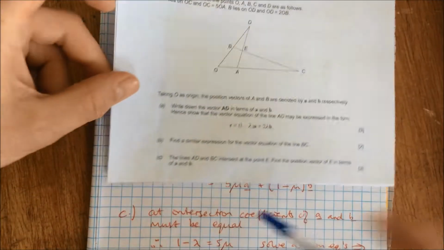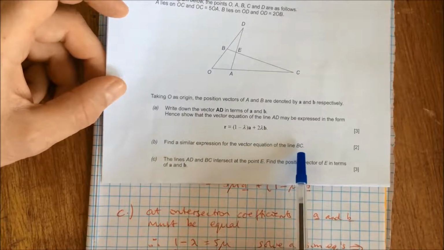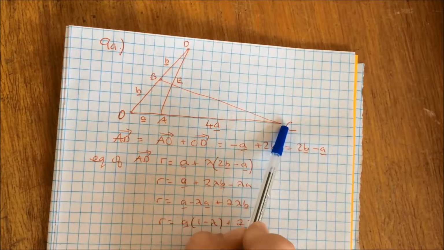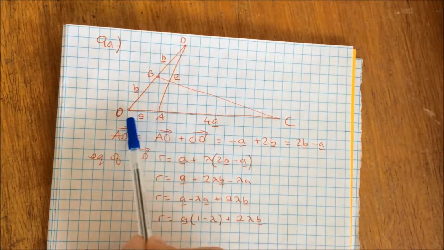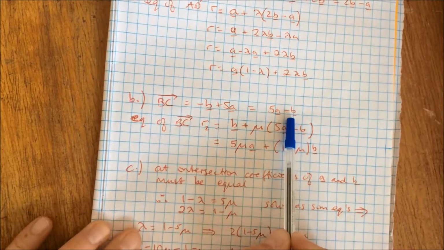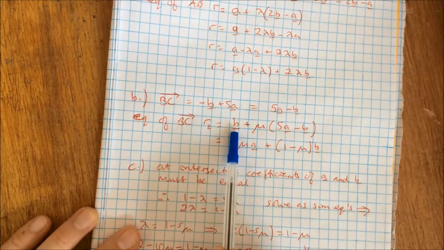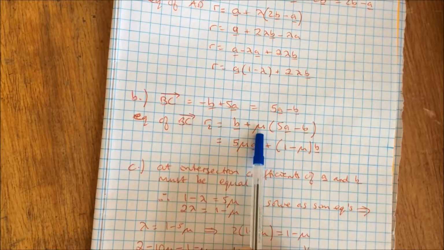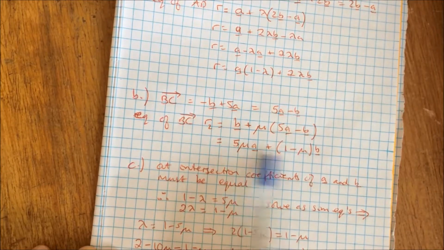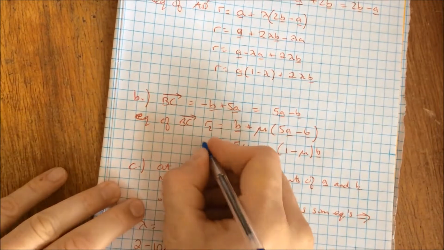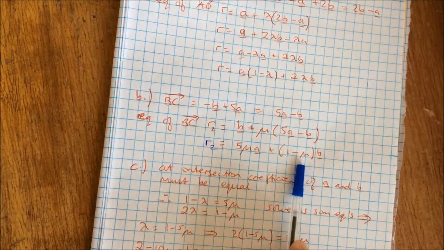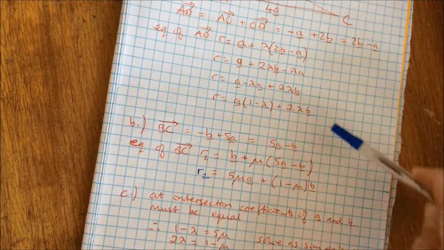Part b then asks you to find a similar expression for the vector equation of the line BC. Let's go back to my diagram. That's going from here to here. So again that's negative b plus 5a, which we then write as 5a minus b. The vector equation and the point on it was little b plus a different coefficient, this time mu, times the direction 5a minus b. Do the same thing, multiply that out and tidy it up. So you get r2, which I should have written in there, r2 equals 5 mu a plus (1 minus mu) b. Okay, so there are the first 5 marks.